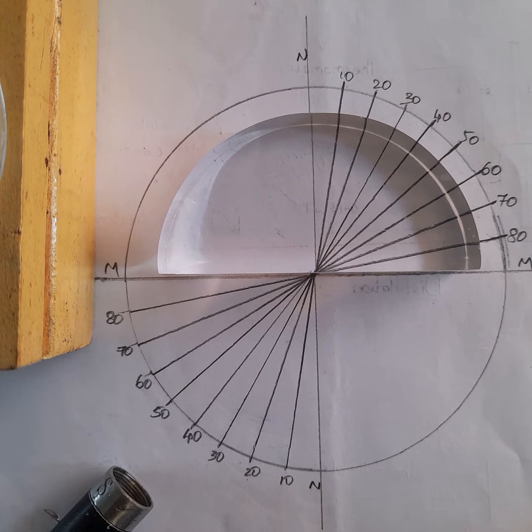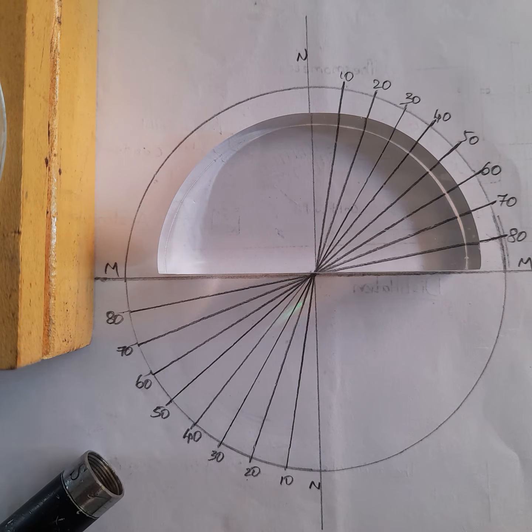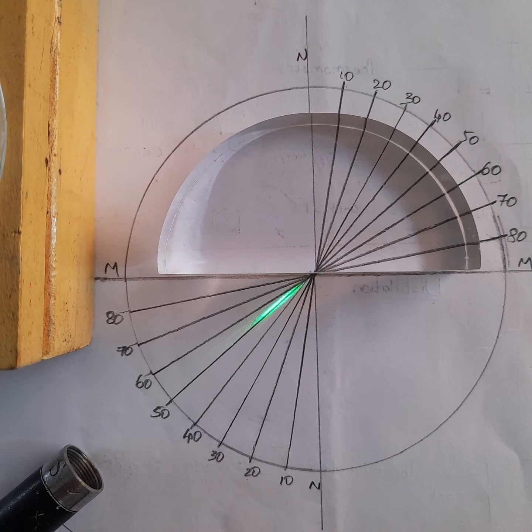Now I am going to increase the angle of incidence to 40 degrees. The angle of refraction we got is 26 degrees approximately. Now I am going to increase the angle of incidence towards 50 degrees. The angle of refraction we got is 30 degrees.